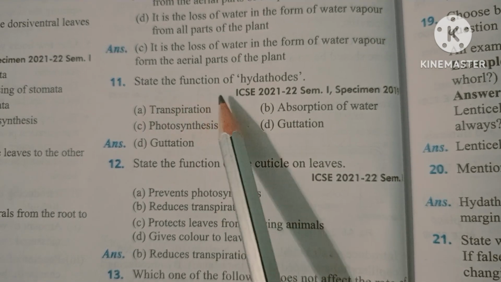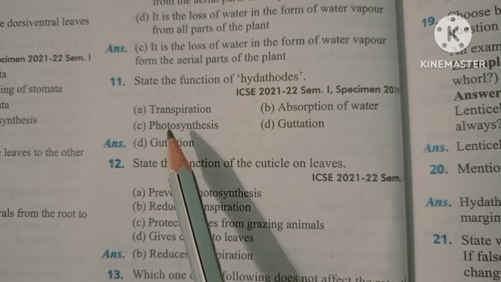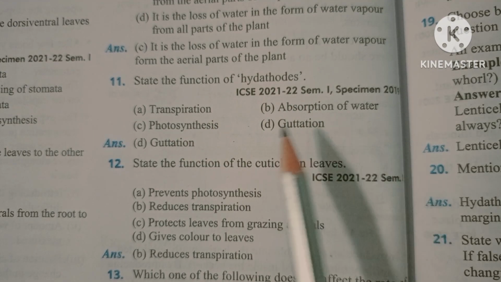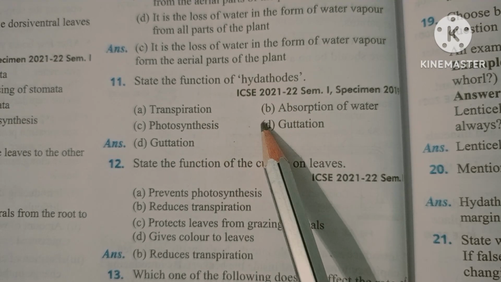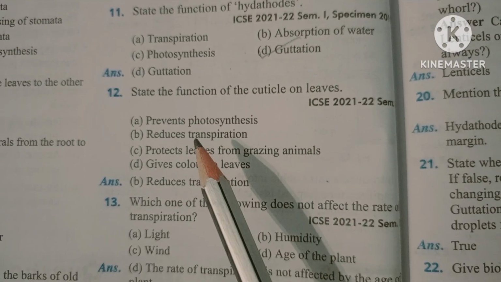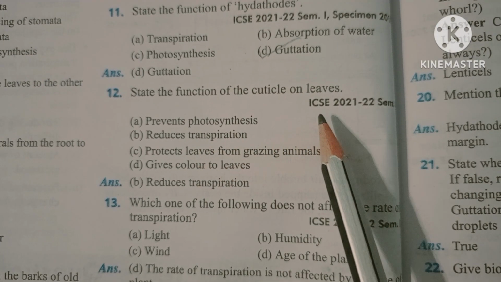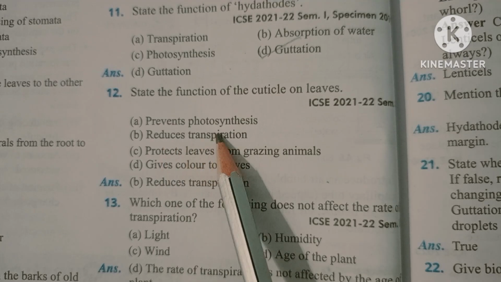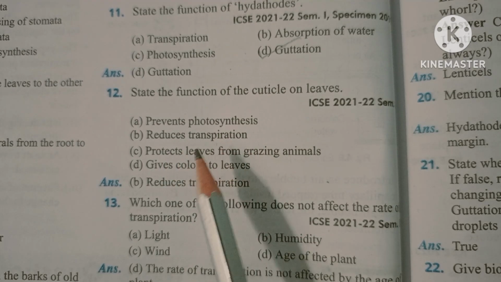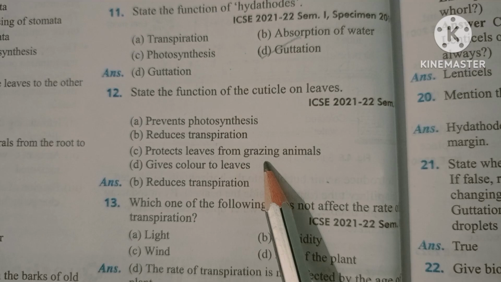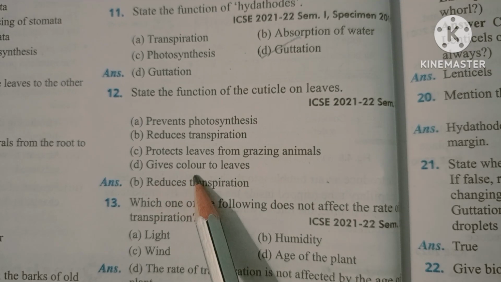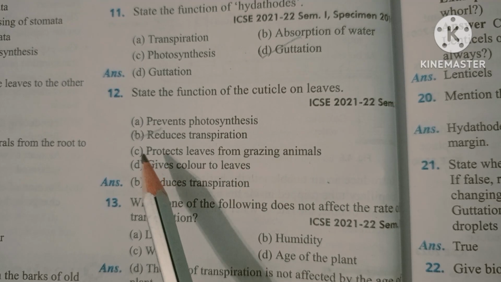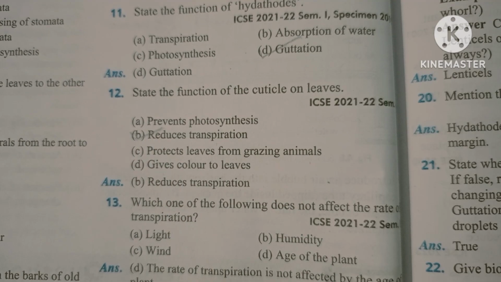State the function of hydathodes: transpiration, absorption of water, photosynthesis, guttation. State the function of the cuticle on leaves: prevents photosynthesis, reduces transpiration, protects leaves from grazing animals, gives color to leaves. The answer is reduces transpiration.